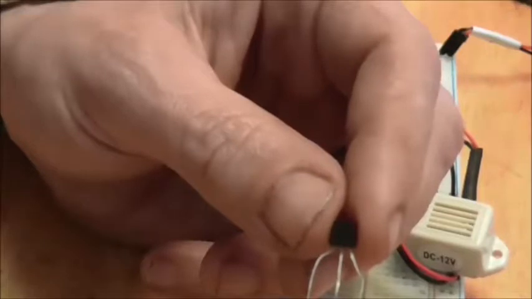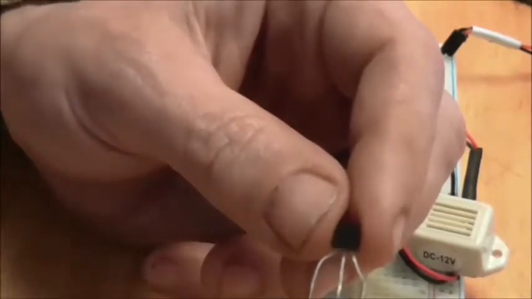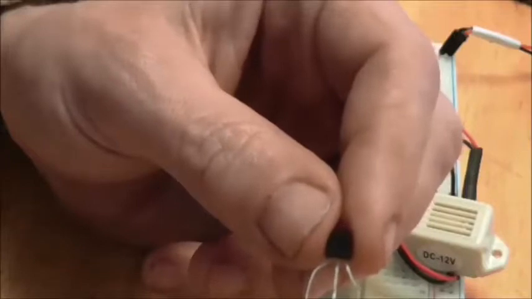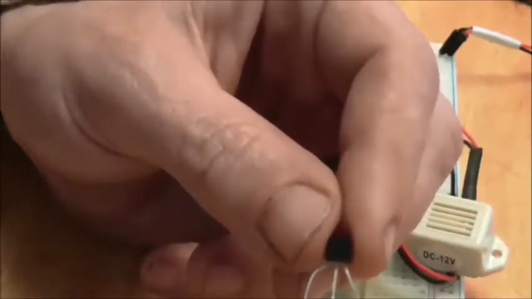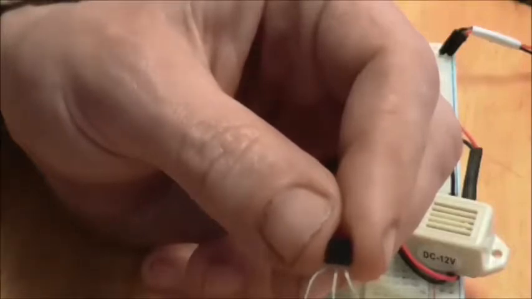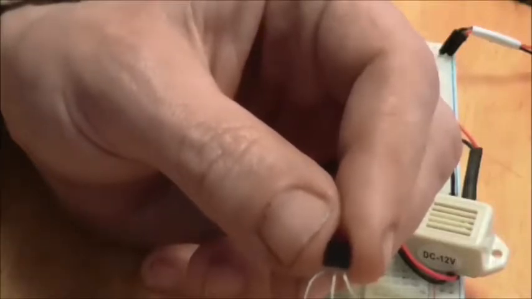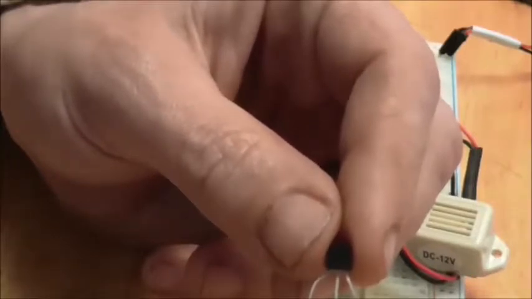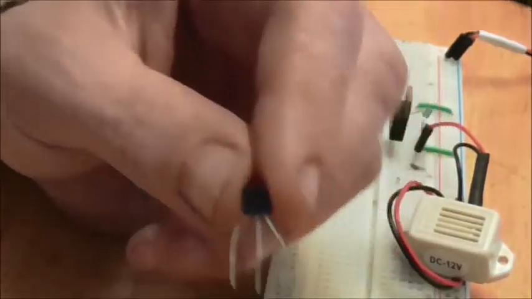Like a transistor, it starts conducting when it gets a signal at its gate, which is the equivalent of base. But quite unlike a transistor, it keeps conducting if that signal has disappeared. So I'm going to put this into the circuit and we'll see what we can do.